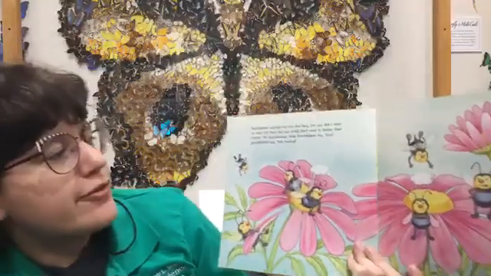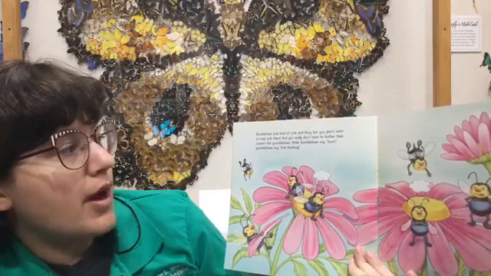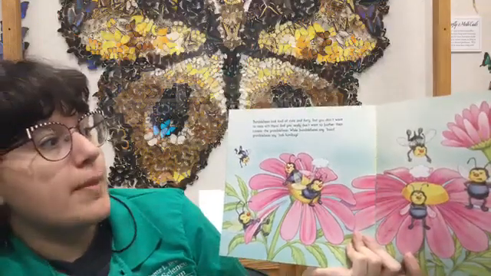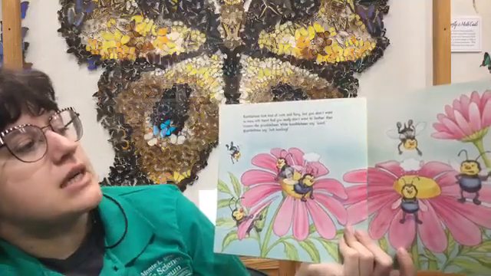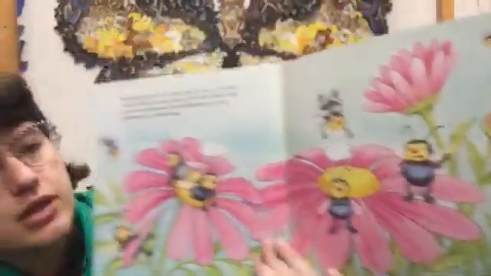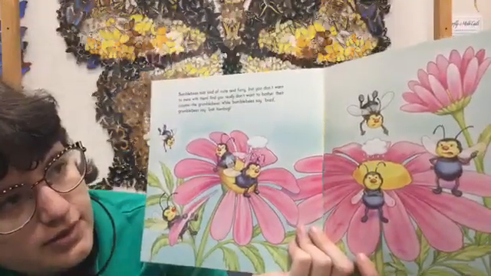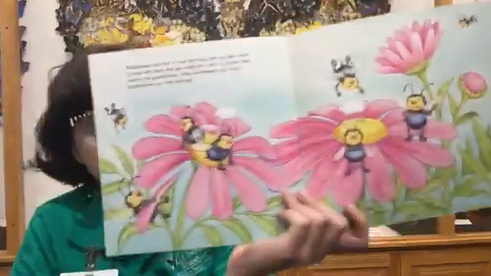Bumblebees look kind of cute and furry, but you don't want to mess with them, and you really don't want to bother their cousins, the grumblebees. While bumblebees say buzz, grumblebees say bah humbug. Look at all those grumpy grumblebees. He's having a rotten day already.